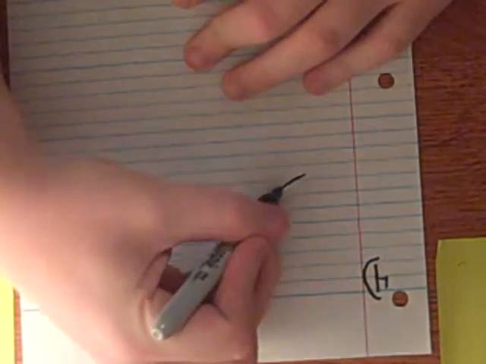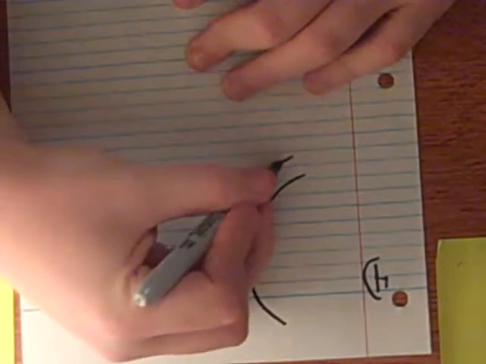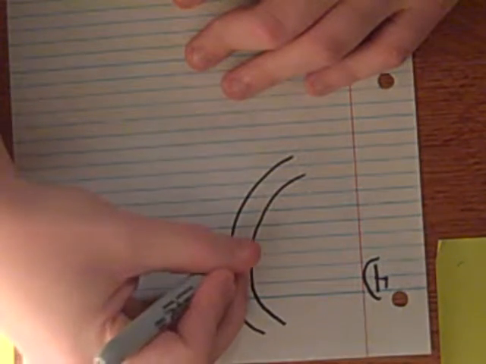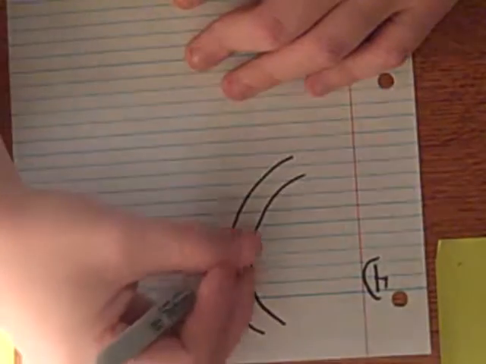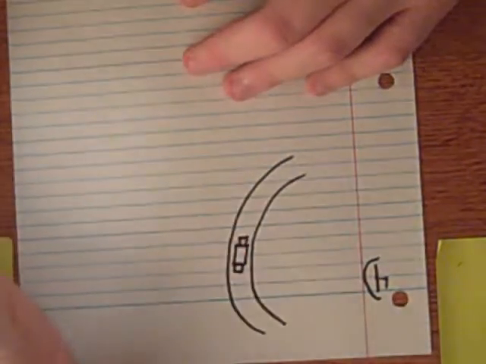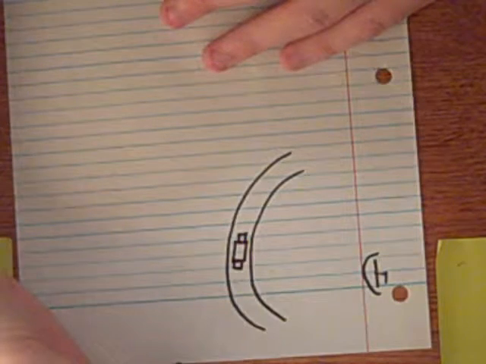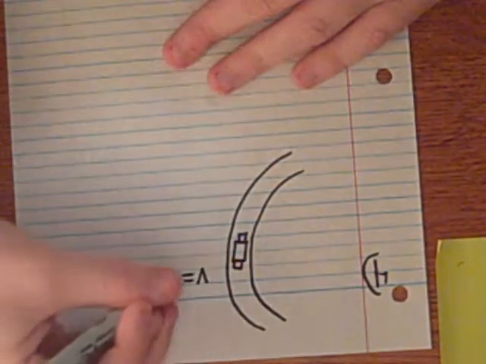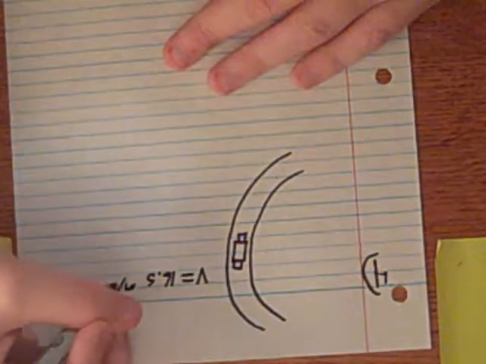Number 4. Car moving around a curve. Uh-oh, we got a curve here. And I get to draw another car. All right, from the top this time. It's not a pig in a blanket, it's a car. It has a speed of 16.5 meters per second.